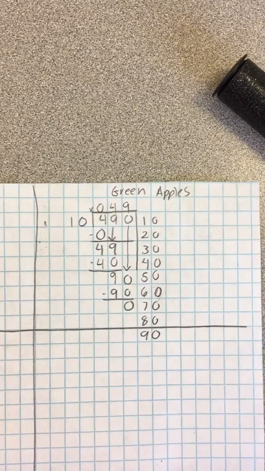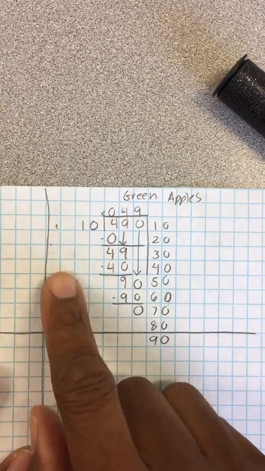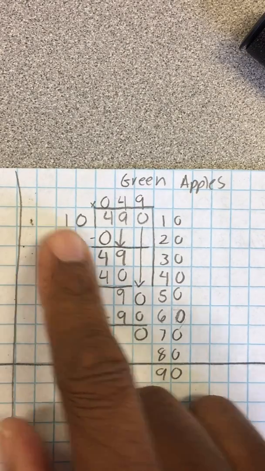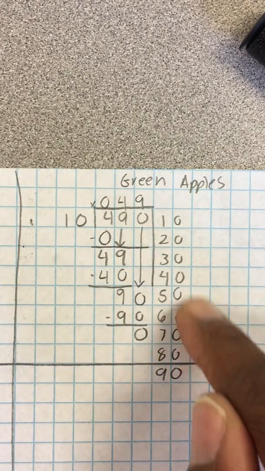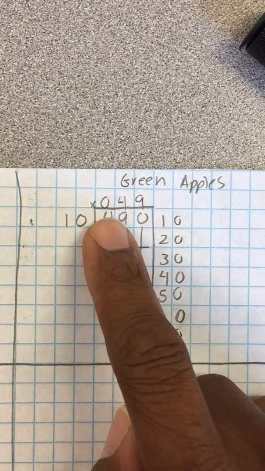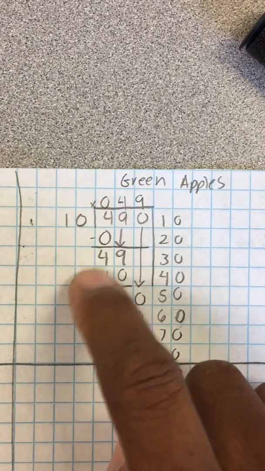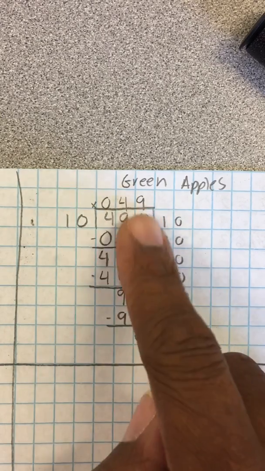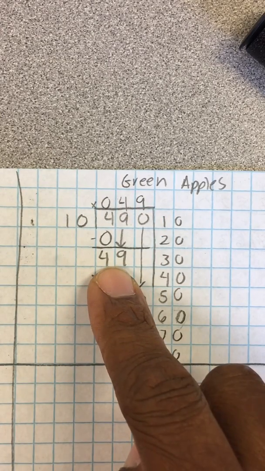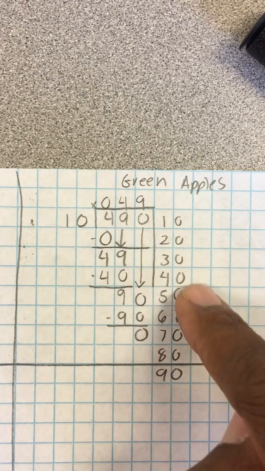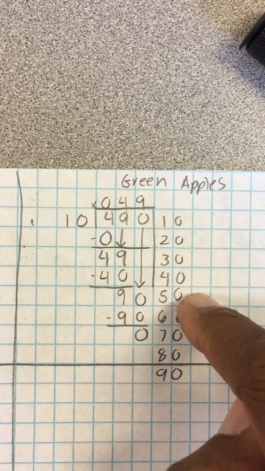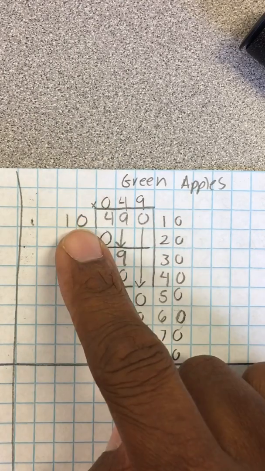So now we'll divide. Here's the division for my green apples. My divisor is 10, so I'm doing groups of 10. If I have 4, I can't make any groups of 10. 0 times 10 is 0. Subtract, and then bring down.